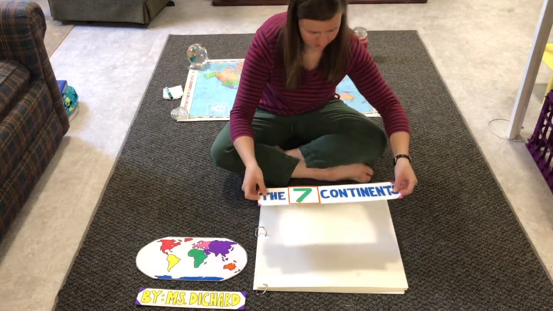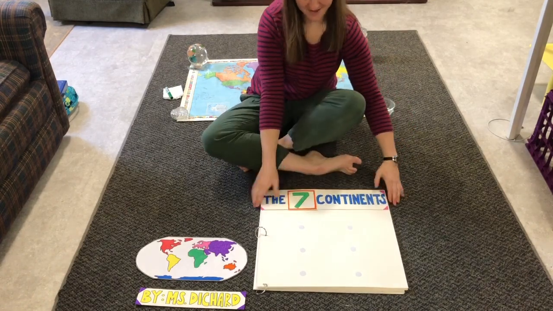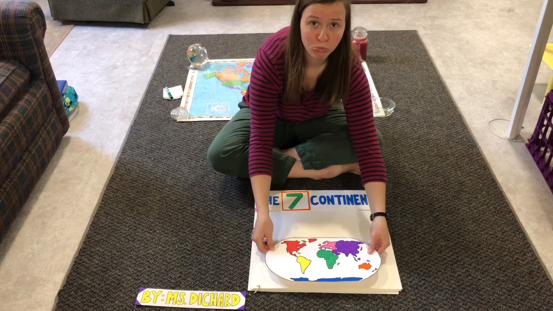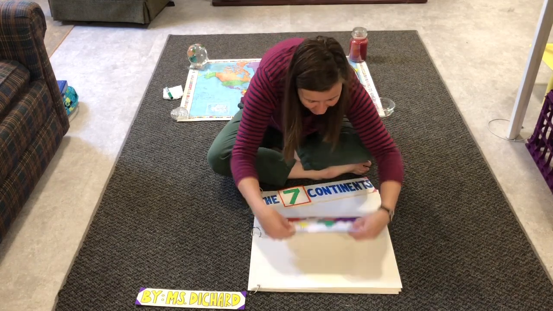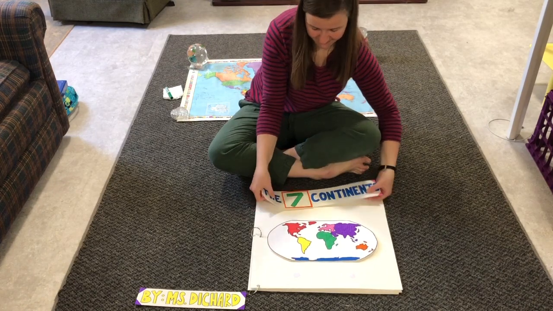But I also wanted my lesson to be about concepts of print. Things like the cover page, the title, illustrations, the author. These are all things that my students will be learning about throughout this lesson.